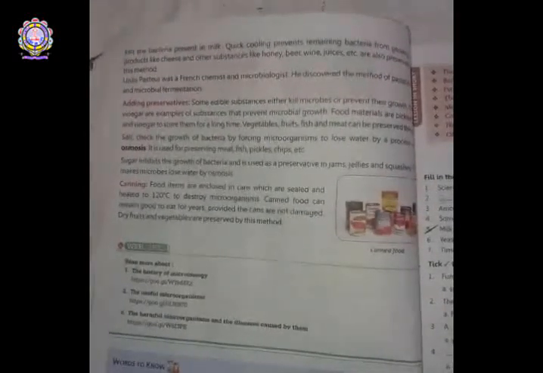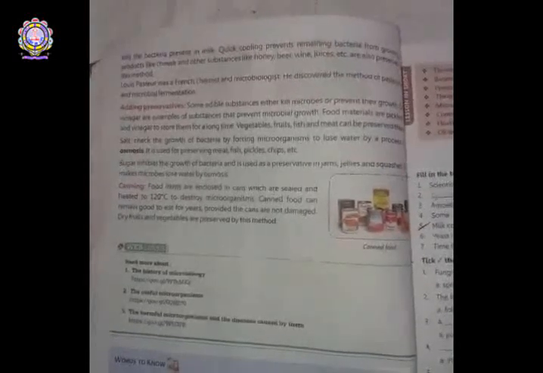So we stop here, these are the methods of food preservation today. These are some methods used in food preservation.